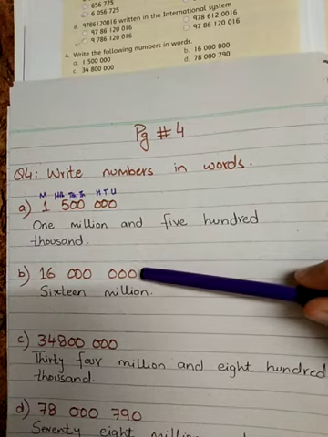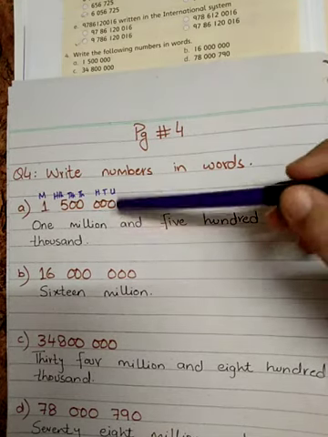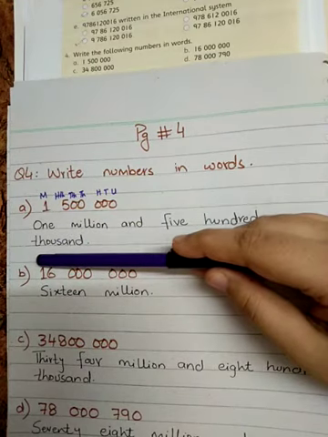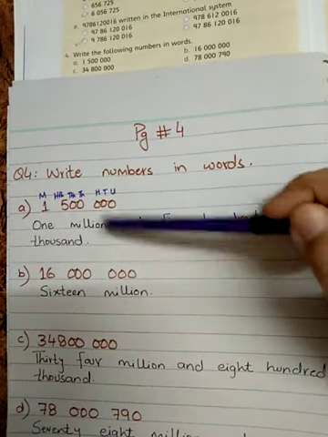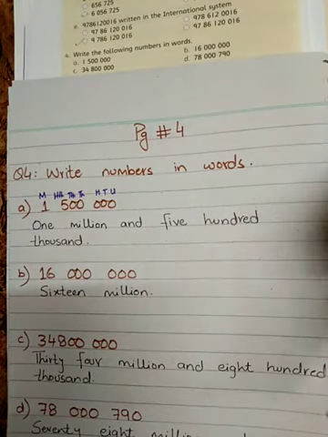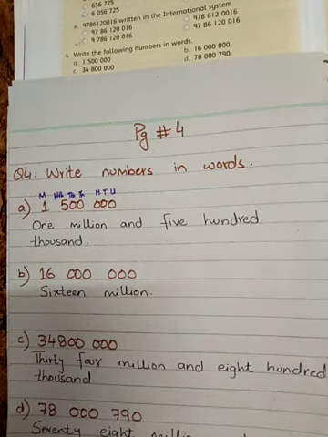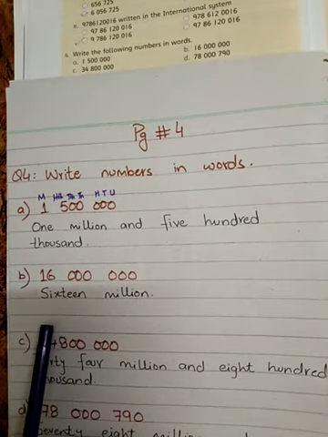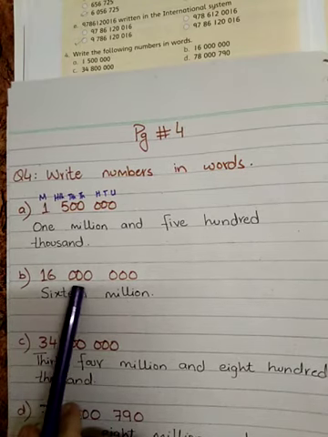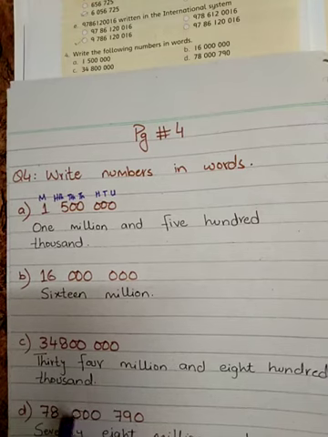B part. This is an 8 digit number and it ends up to 10 million. Starting from units, it ends up to 10 millions. You can also draw a place value chart for this one. And now in 10 millions, we will read it as 16 million. There is no digit in other places, so it will end after million.